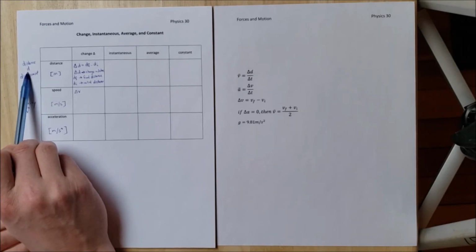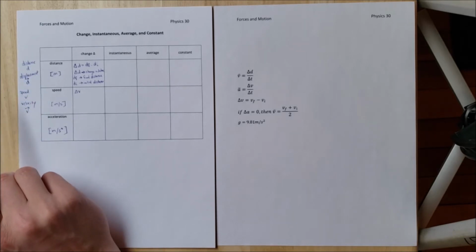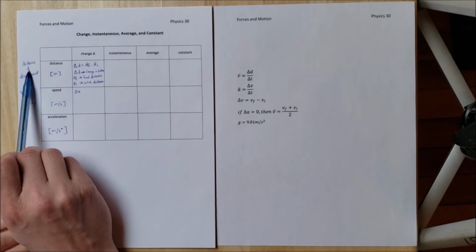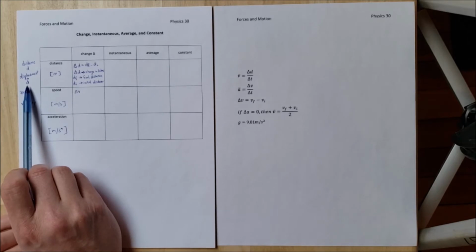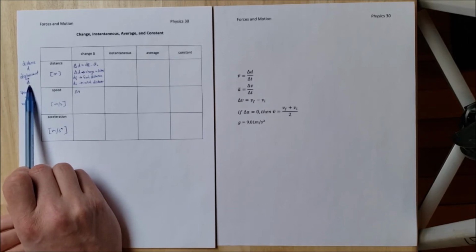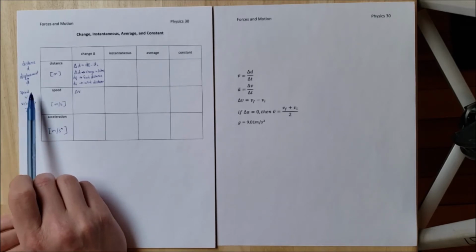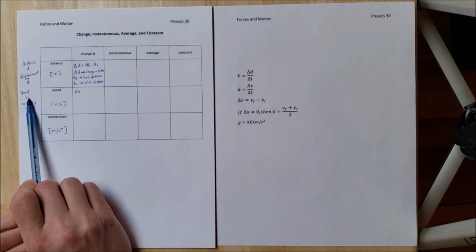So if I say I parked the car 10 meters away, I'm just saying a distance. That's a scalar quantity. If I say I parked the car 10 meters north from where we're standing, then we now have a direction as well, so it's displacement. And the same with speed.